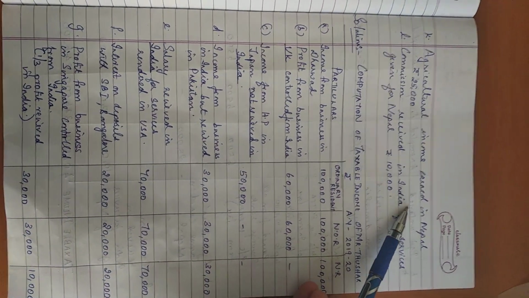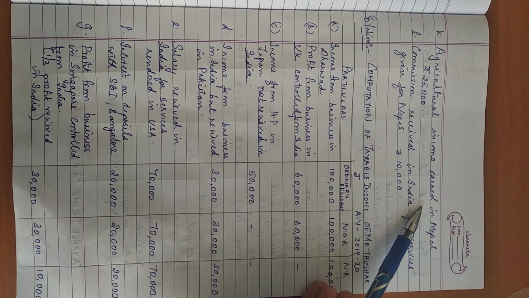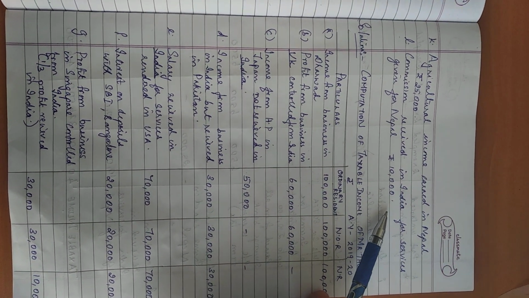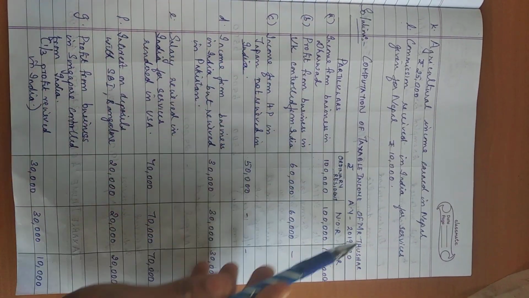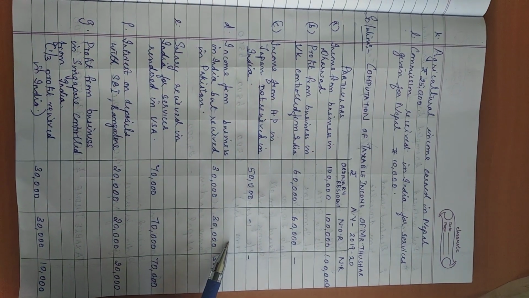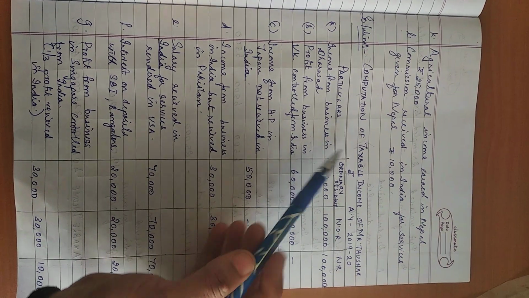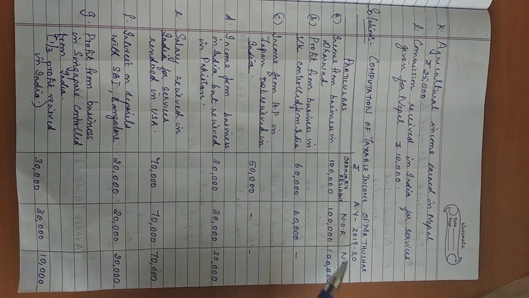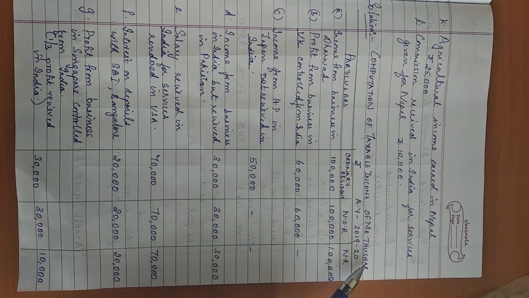Now next is your agricultural income earned in Nepal, rupees 25,000. Commission received in India for services given for Nepal, rupees 10,000. Now I am just going to explain how it has to be done in a format. The format is, we have to maintain a format: computation of taxable income of Mr. Tushar. Whosoever name is just given in the question, you have to write it.